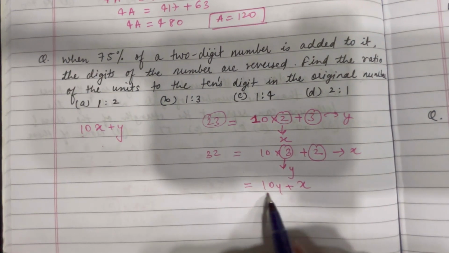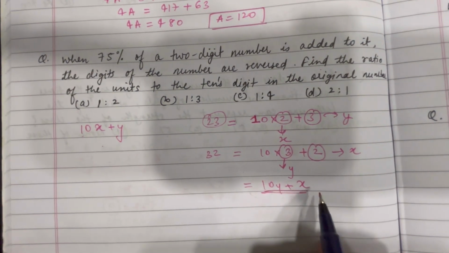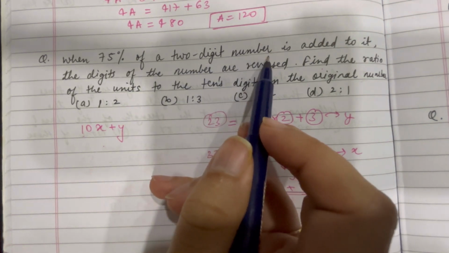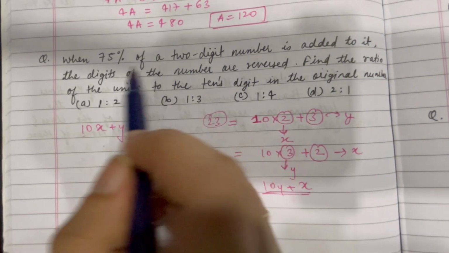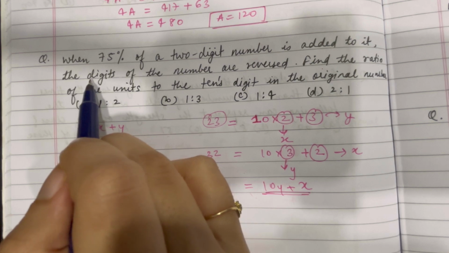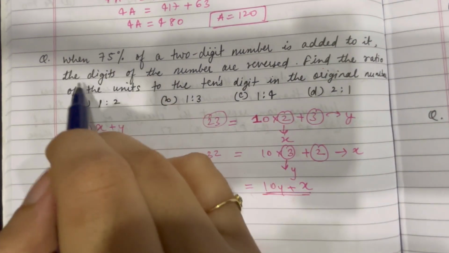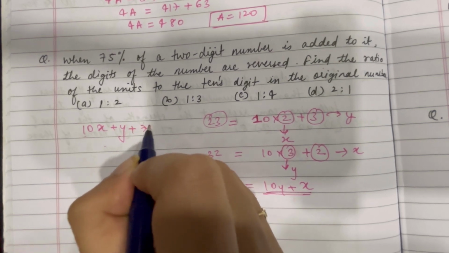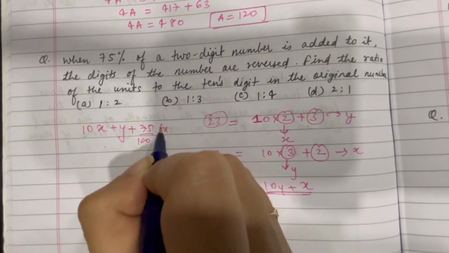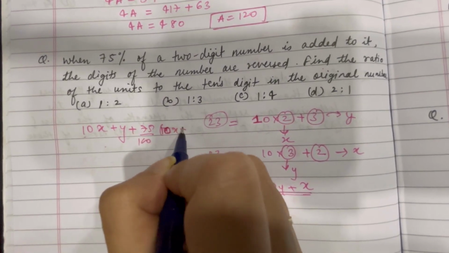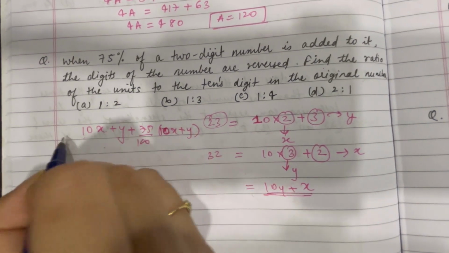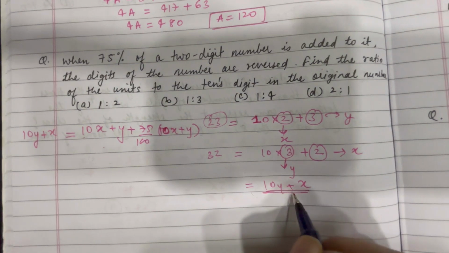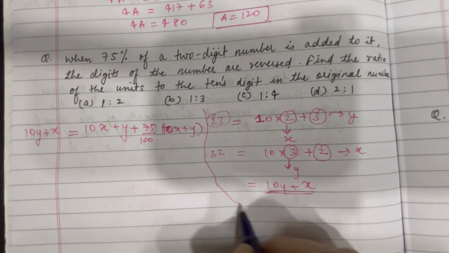So if digits are reversed, the number format also reverses. So when 75% of a 2-digit number is added to it, the digits of the number are reversed. So 10x plus y plus 75% of 10x plus y. This whole equation equals 10y plus x. Digits are reversed. Okay, this is just an explanation part.